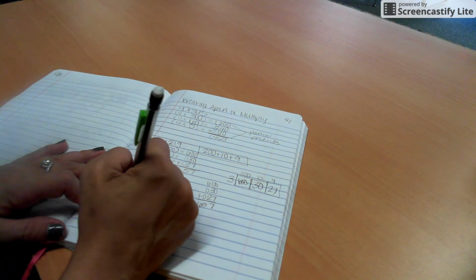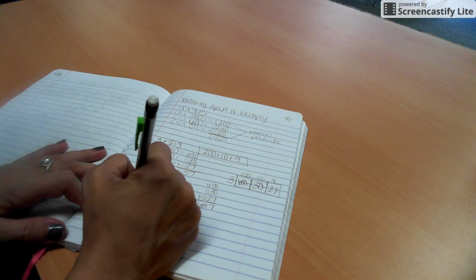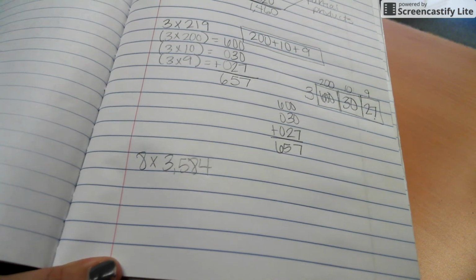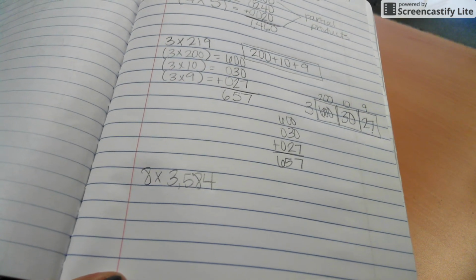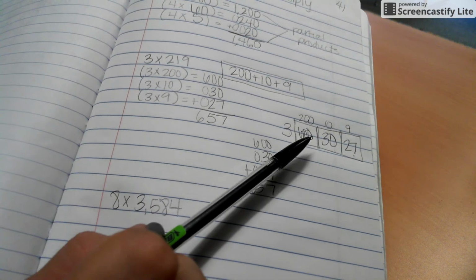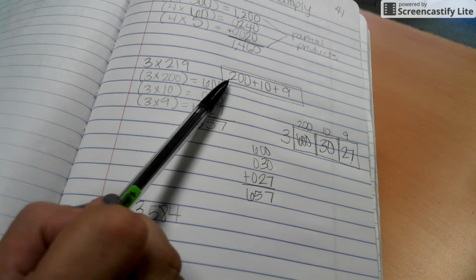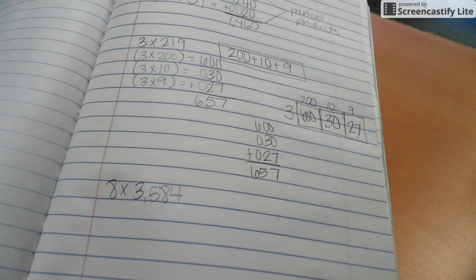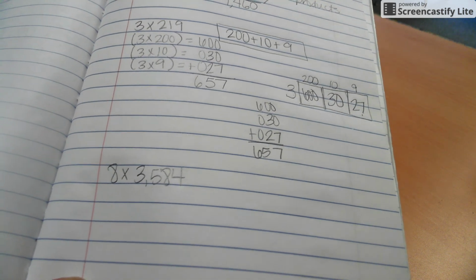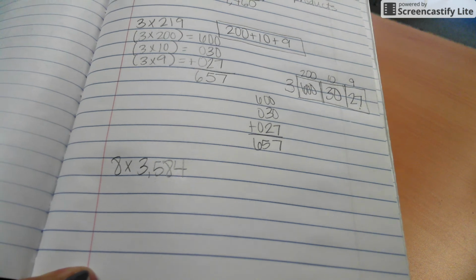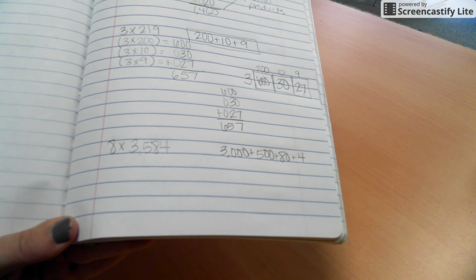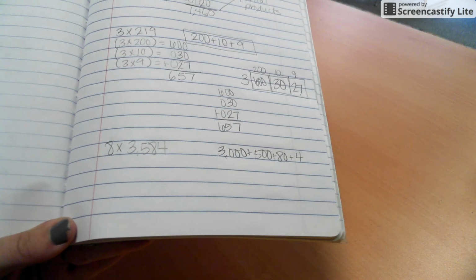So now I'm going to do a challenge one because I know y'all are getting it. I'm going to do 8 times 3,584. You totally got this. Think about what we did up here. We did 3 boxes here because we broke it apart because it had 3 digits. So make a prediction. How many boxes do you think I'm going to have for this one? All right, let's find out. First thing we're going to do is break it apart. Pause the video and break it apart. When you break it apart, you should get 3,000 plus 500 plus 80 plus 4.